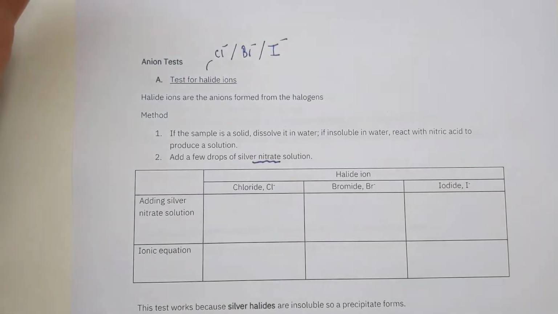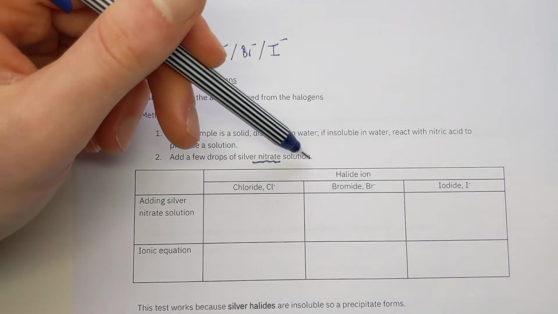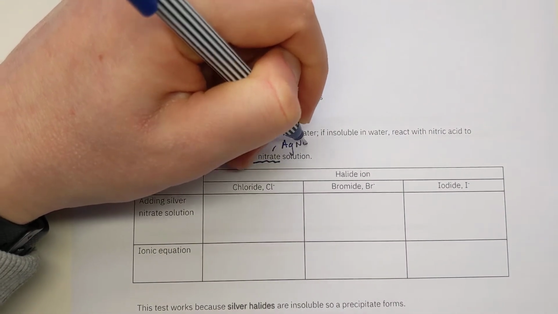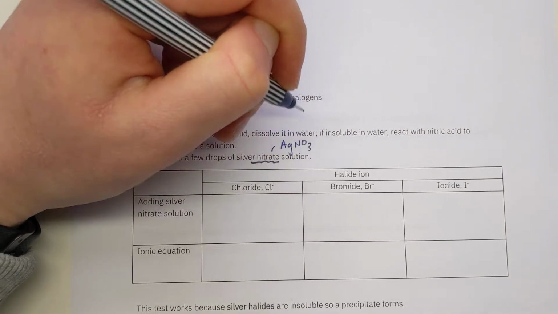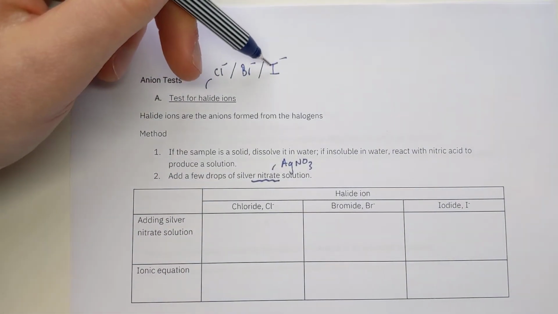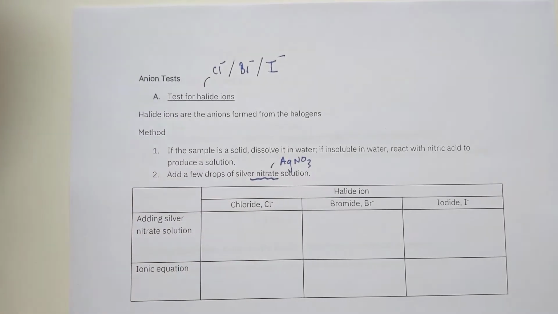Instead of the sodium hydroxide I used last time or ammonia, I'm adding a few drops of silver nitrate solution. So silver nitrate is just AgNO3, a silver 1+ ion, and NO3- ion. And I will get a precipitate with each of these ions if they are there. The difference is they've all got slightly different colours to them.